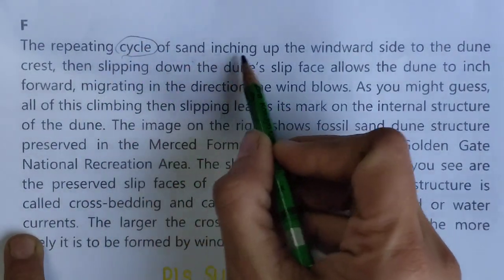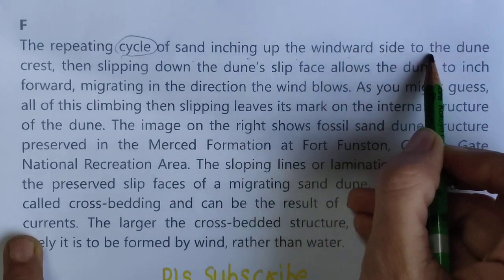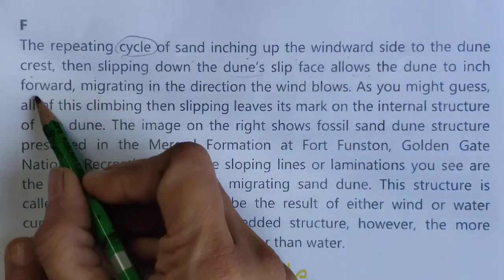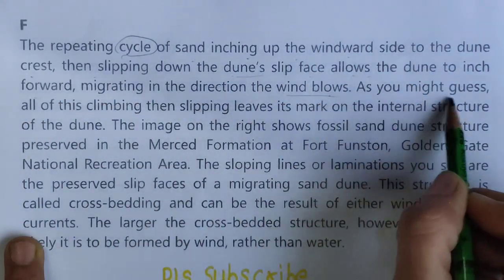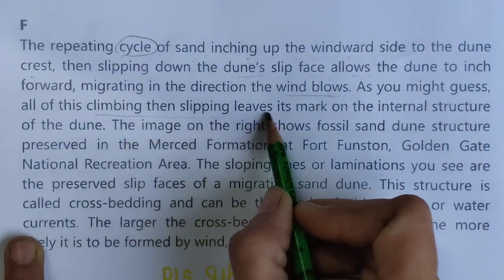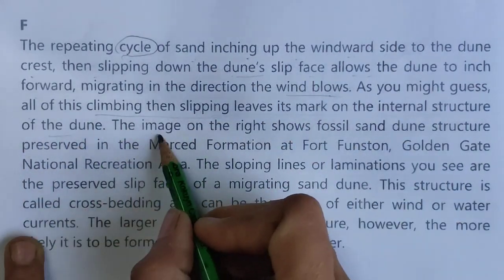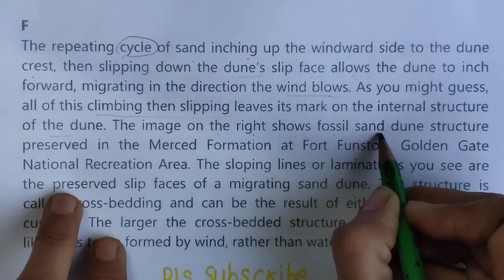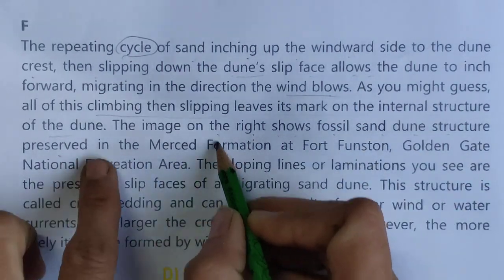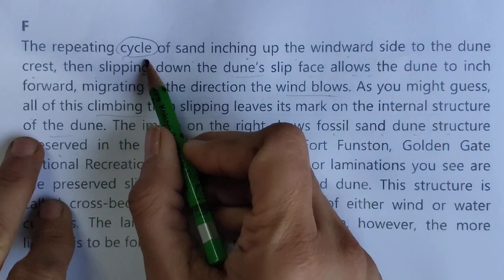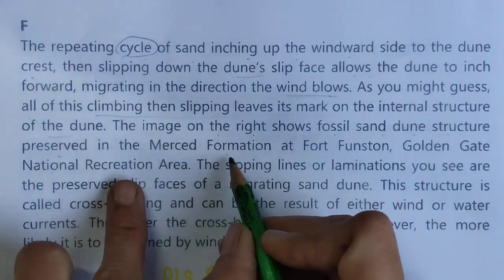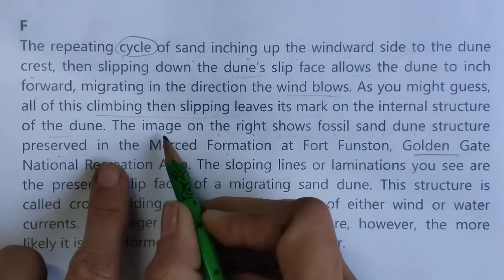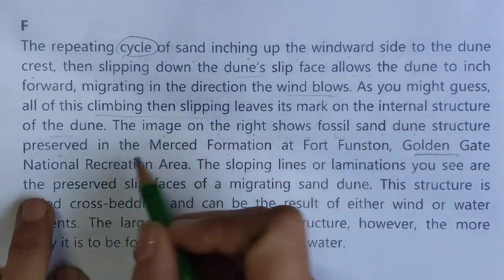Cycle word was there. Sand inching up the windward side to the dune crest, then slipping down the dune slip face allows the dune to inch forward, migrating in the direction the wind blows. As you might guess, all of this climbing then slipping leaves its mark on the internal structure of the dune. The image on the right shows fossil sand dune structure preserved. So if you just find this word, then you can select the thing, but here I can see preserved.